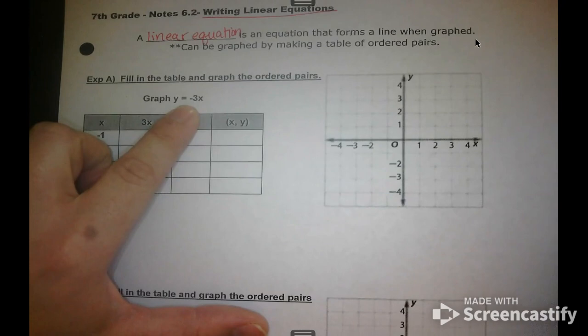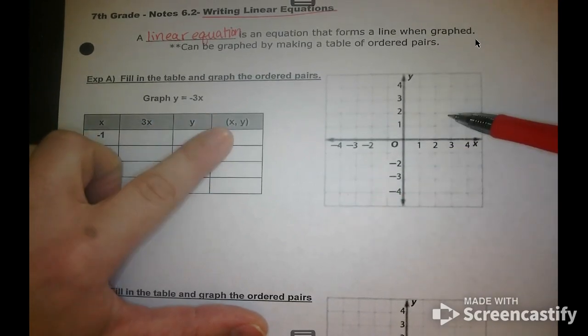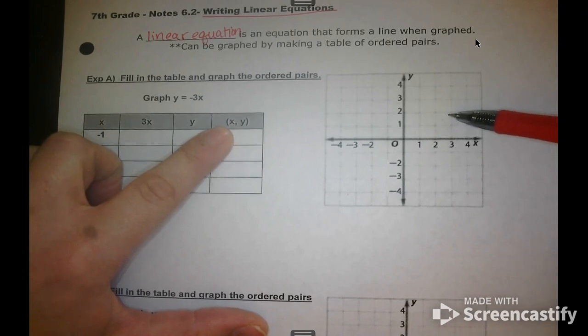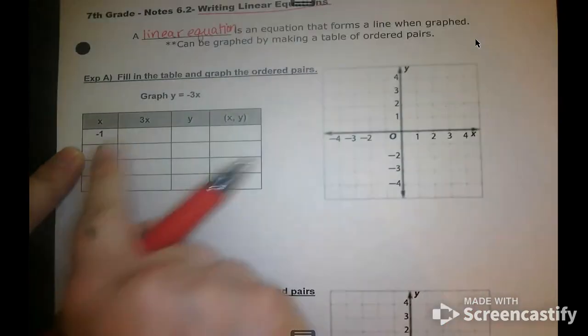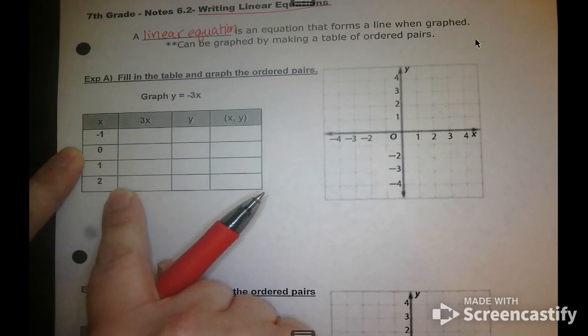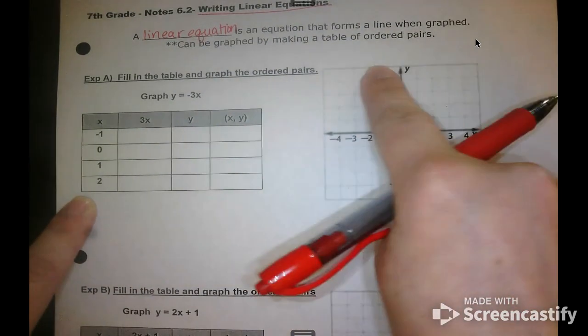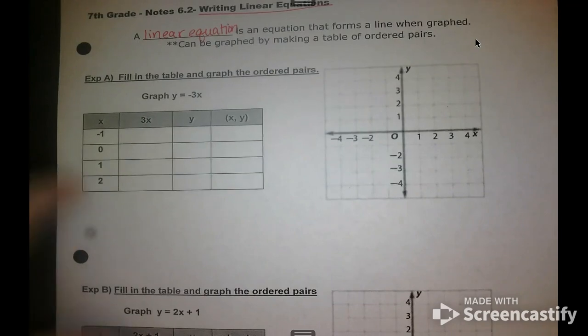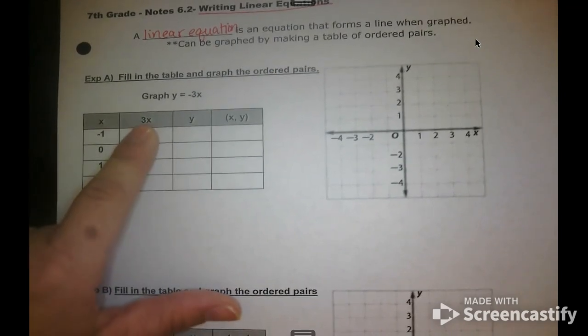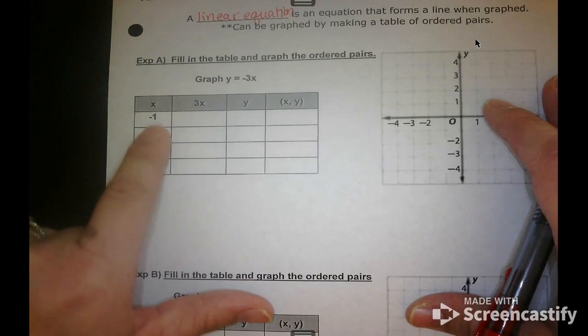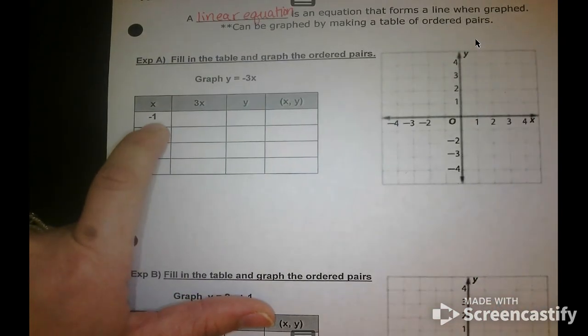So I have y equals negative 3x. In order for me to graph that, I have to have ordered pairs, right? Points. Here, it gave me negative 1, 0, 1, and 2. These are good to start with. This is what we're going to use every time I have a full coordinate plane. So if I have 3x and x is negative 1, what do you think I would do?